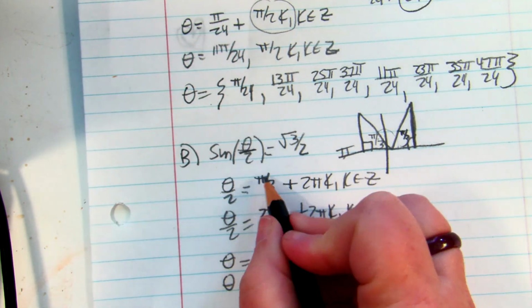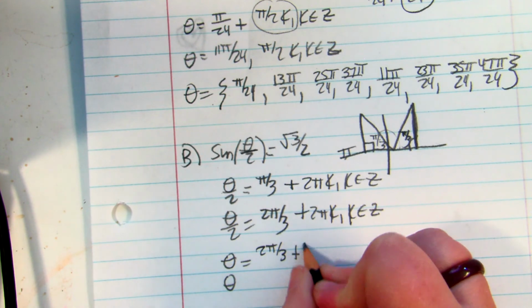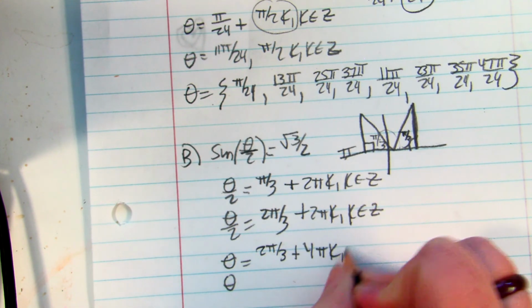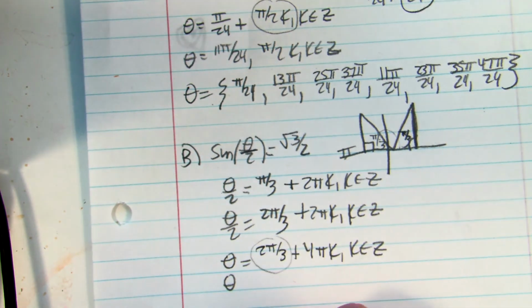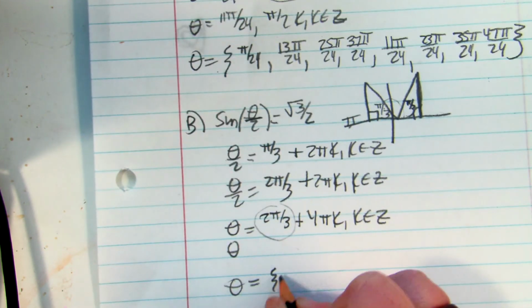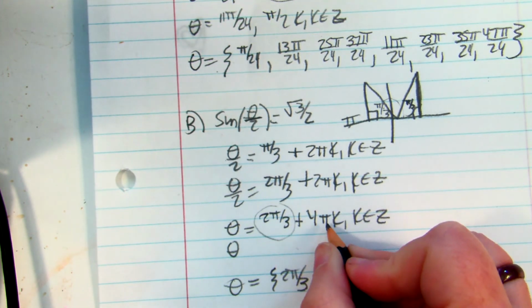So this is going to be 2 pi over 3 plus 4 pi k, where k is an integer. So if 2 pi over 3 is a solution, if you add 4 pi, it's too big because it's more than 2 pi.